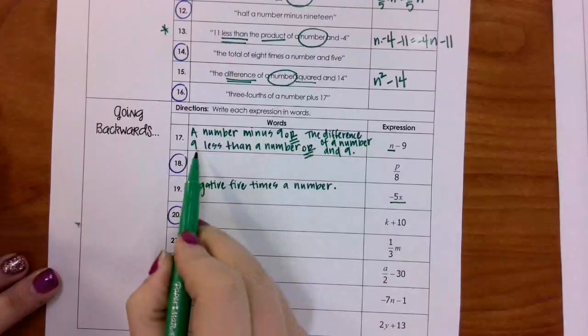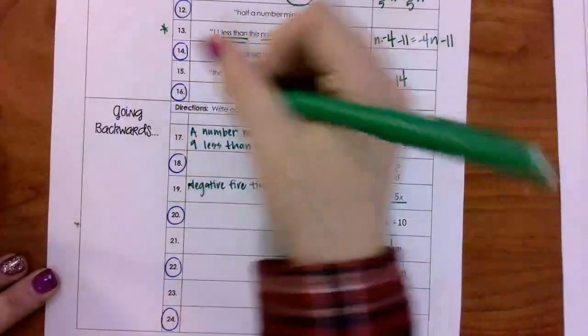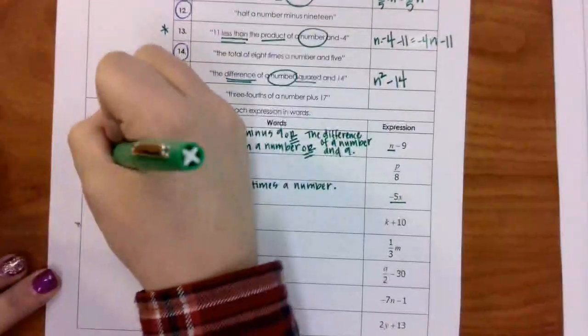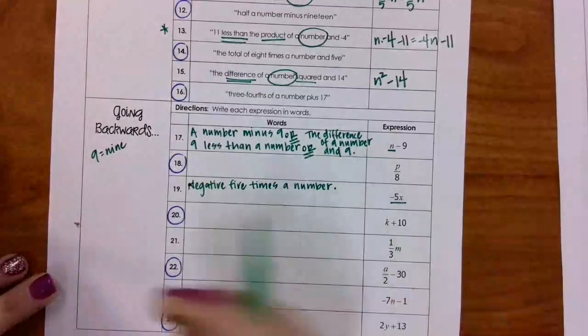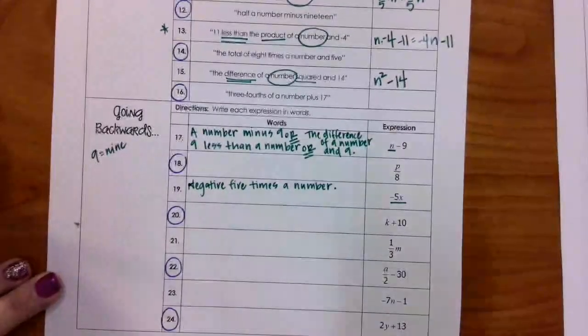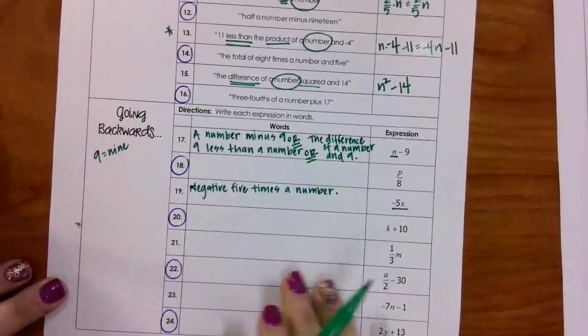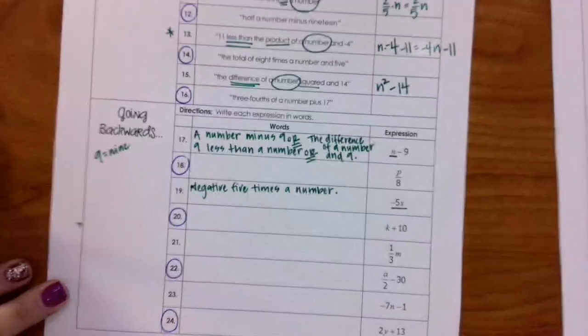Now here I didn't write out 9 because I was trying to save some room, but make sure that you're using the words. When we use words, you want to use words. When we're doing math, you're going to use math and you're going to use numbers and variables. So negative 5 times a number.